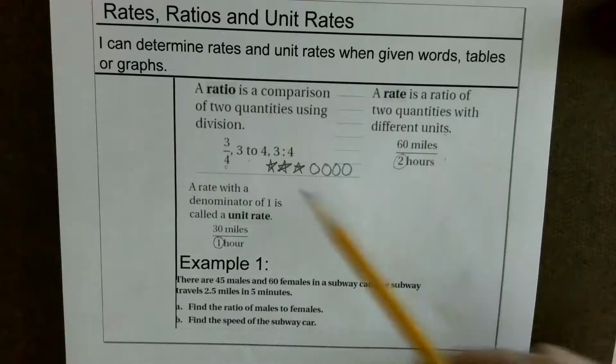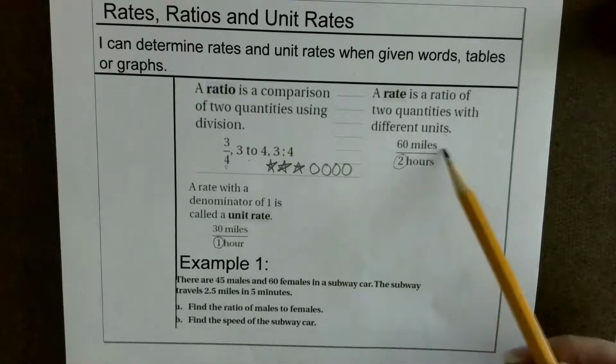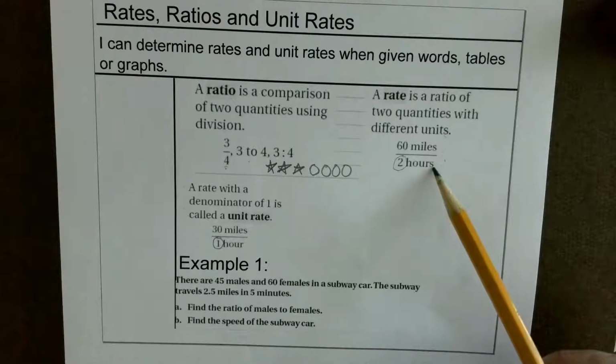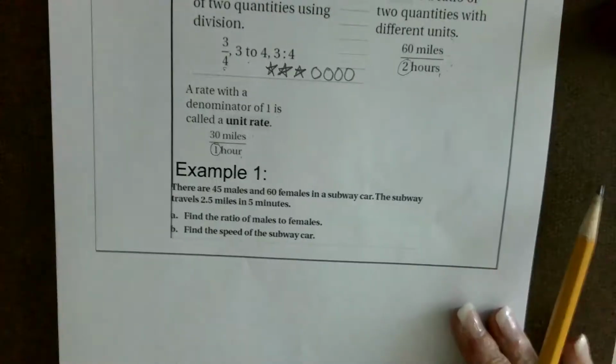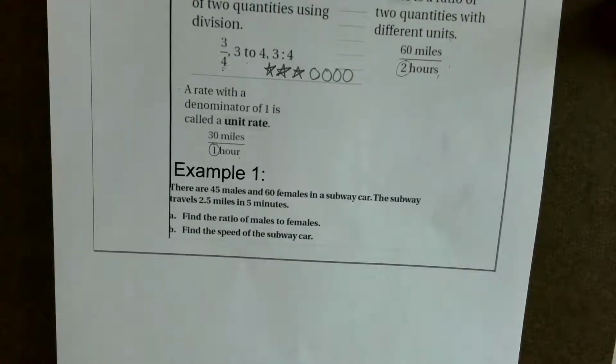But these 2 rates are equal. So if you can go 60 miles in 2 hours, that means you can go 30 miles every hour, or in 1 hour. So the unit rate is going to have a denominator of 1. So then we've got an example. There are 45 males and 65 females in a subway car. The subway travels 2 5/10 miles in 5 minutes. So it says in A, find the ratio of males to females.